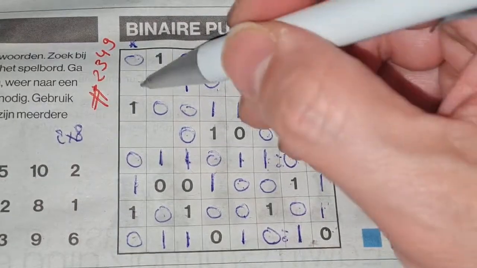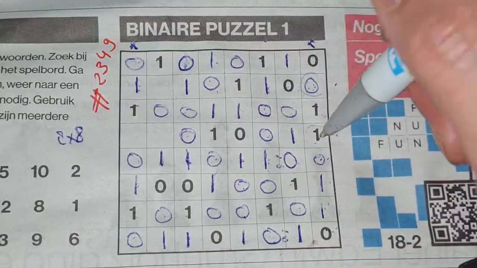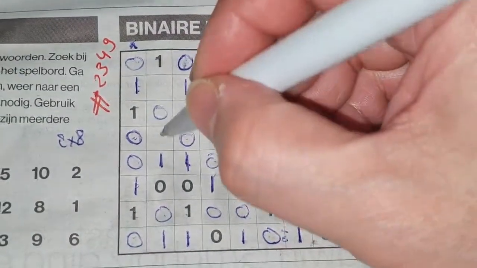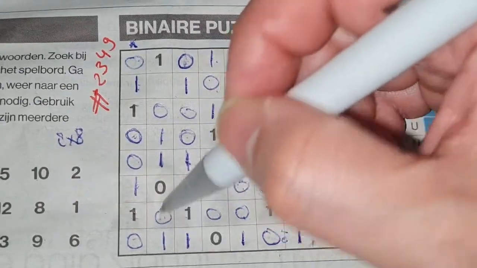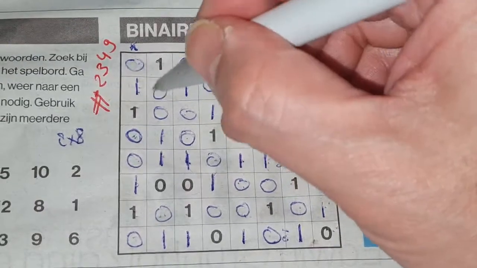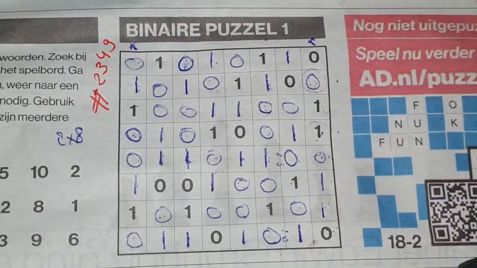We have a 0 there, this should be a 1. We have a 1 here, this should be a 0. Between two zeros comes a 1. 1, 2, 1, 2, 3, 4, 1, so the rest are zeros. Alright, finished in five minutes.